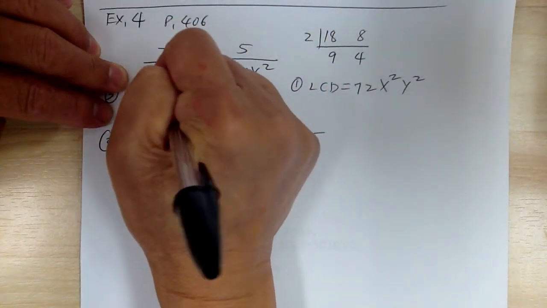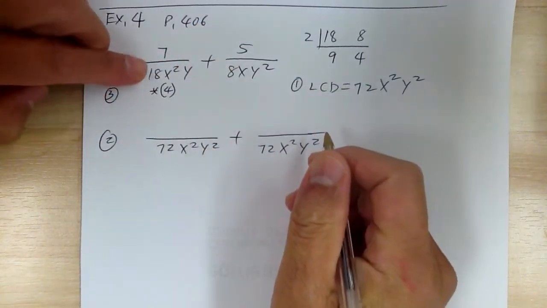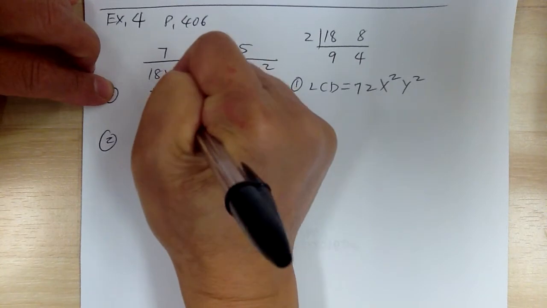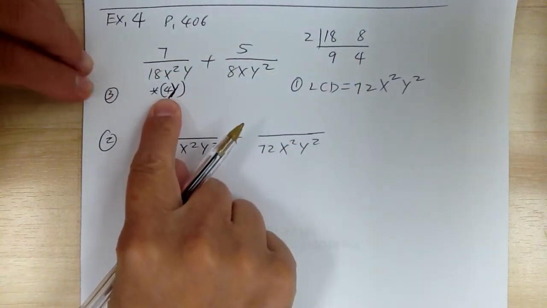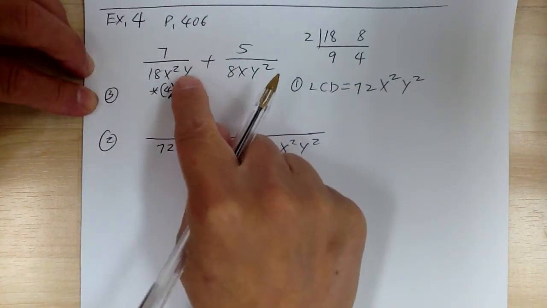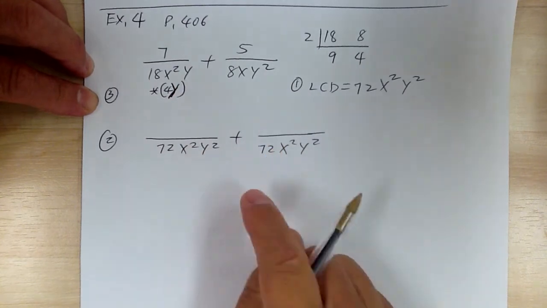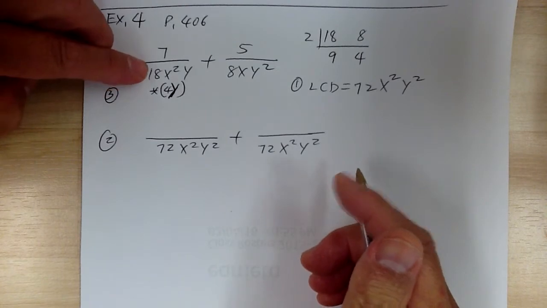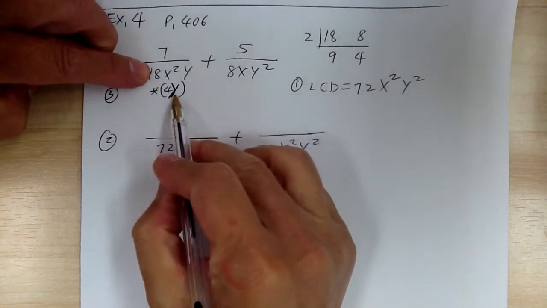So you need to multiply by 4. And the x squared, you're already good. And you need to get y. So you need to have 4y. So that's what you need to multiply. So that's your step 3. Figure out what you need to multiply to get to here. So you just go down the number and the alphabet and the group. So denominator, this multiply by this, you get that.